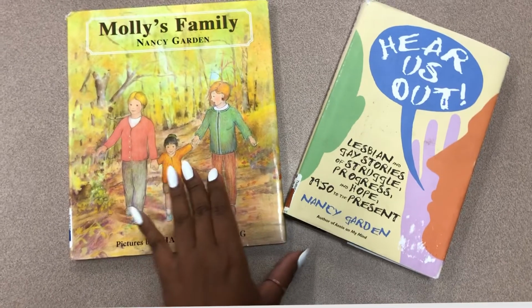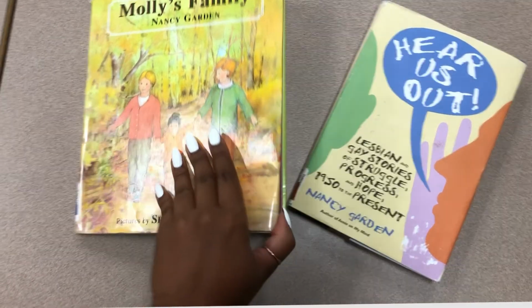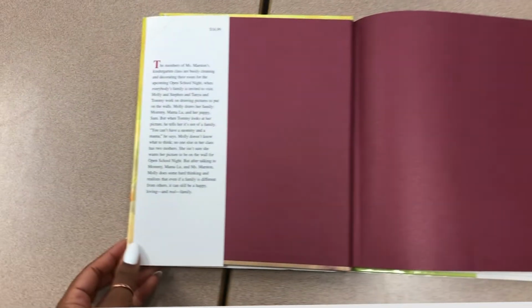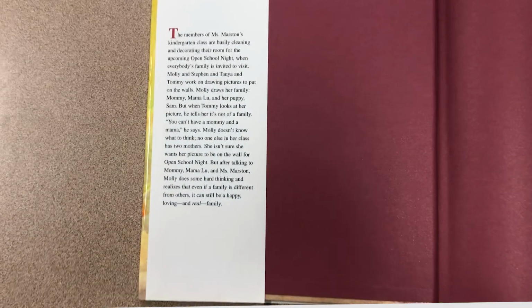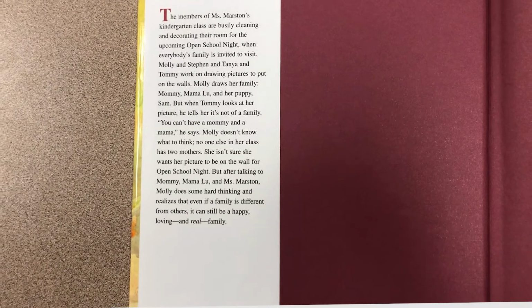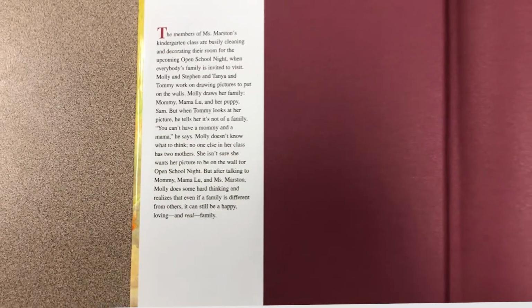And so the summary here is, the members of Mrs. Marston's kindergarten class are busily cleaning and decorating their room for the upcoming open school night, when everybody's family is invited to visit. Molly and Stephen and Tanya and Tommy work on drawing pictures to put on the walls. Molly draws her family, Mommy, Mama Lou, and her puppy, Sam. But when Tommy looks at her picture, he tells her it's not of a family.